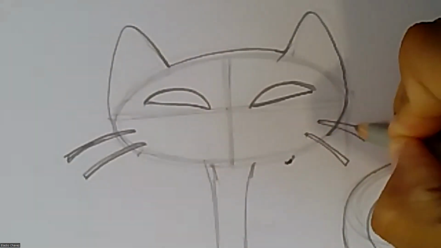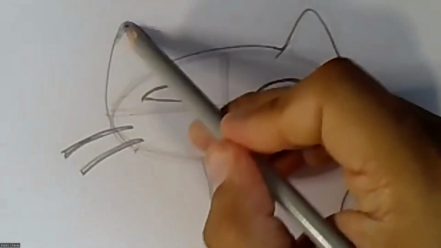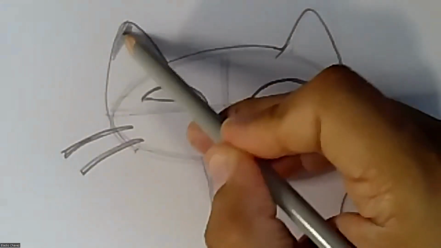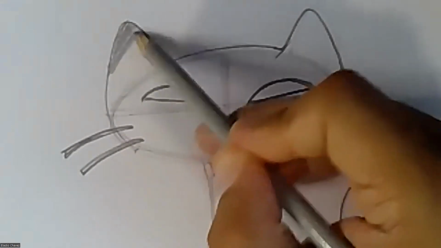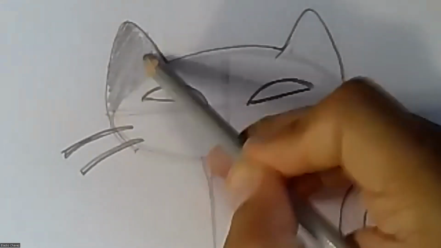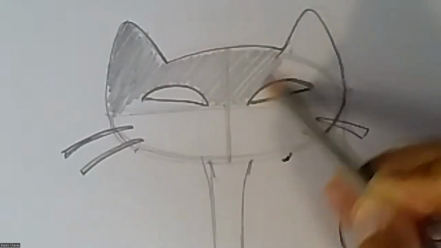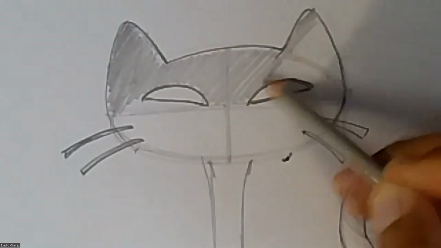It's about how did they do that? Oh, I can see the shapes now. And these are simple shapes. The shapes get more complex. This is a drawing for beginners because the shapes are simple. Then the shapes get more complex.